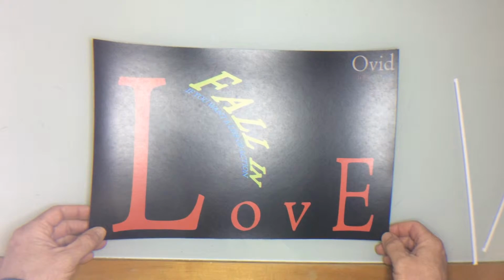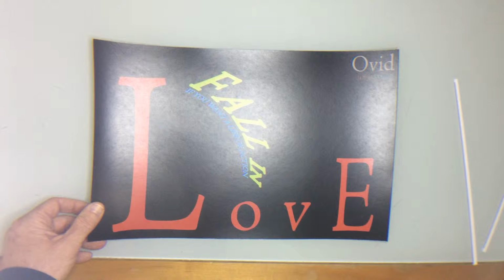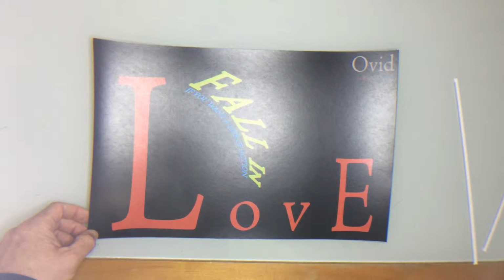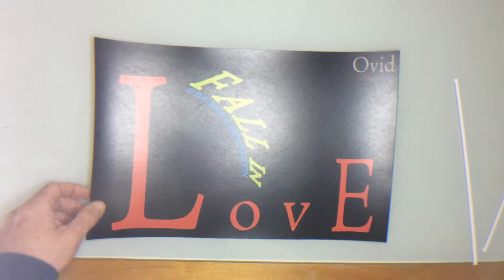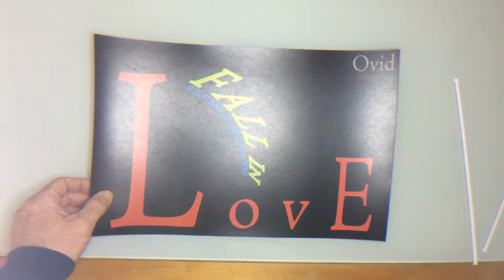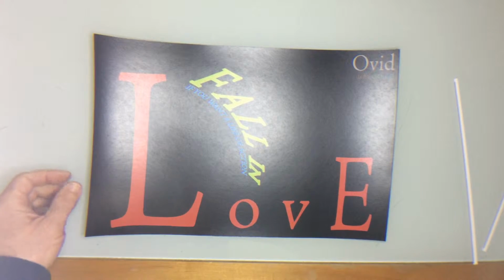But this one, the primary colors that we used on here were red and an aqua shade, or a little bit lighter than aqua, or bluer than aqua, and kind of a neon green. And essentially what we have to do here is make the typography show action. So this one says, if you want a life of action, fall in love.